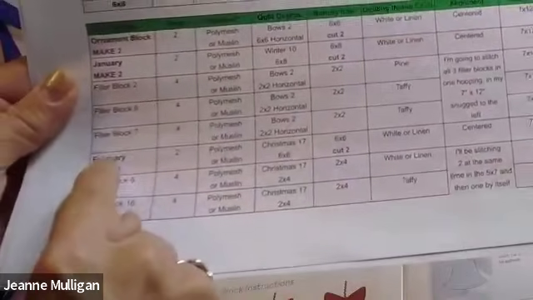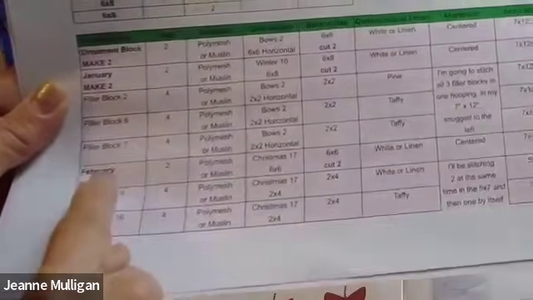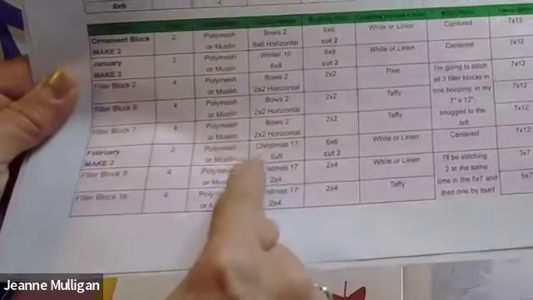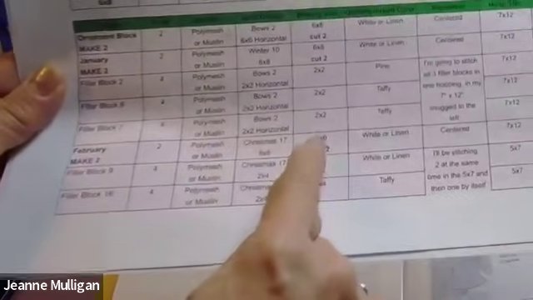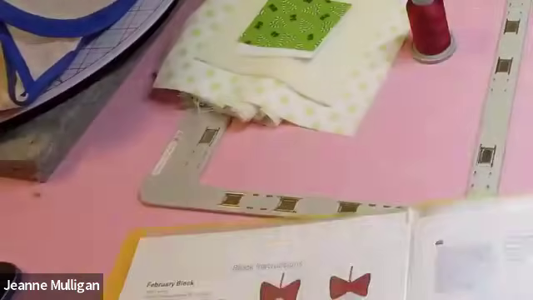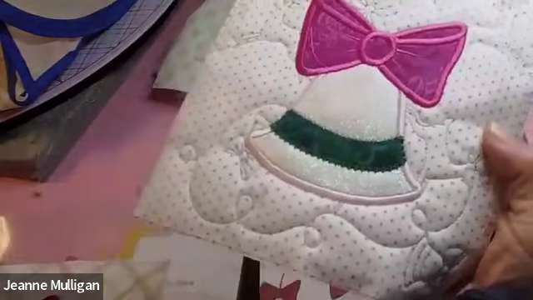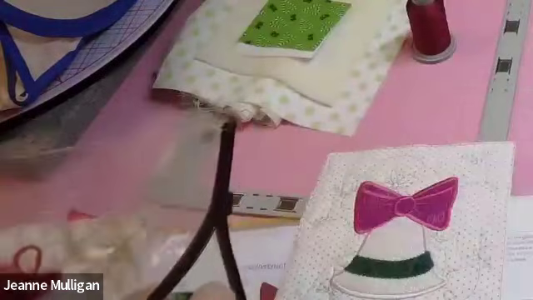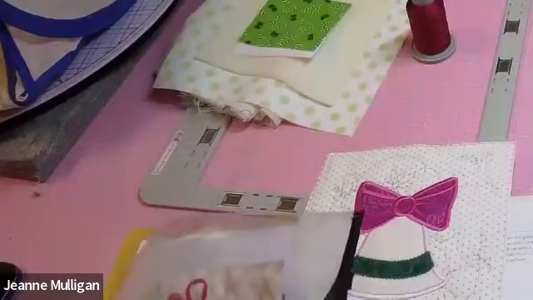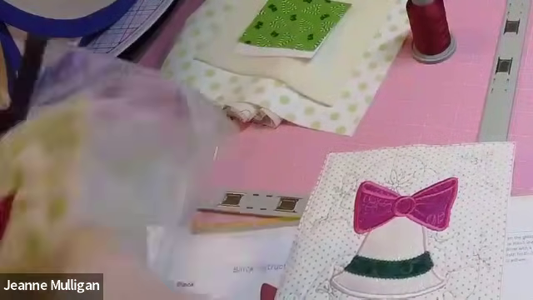Right now we're doing the February block, which is going to be the bell block, and then it'll tell you what stabilizer we're using, what design you're using, how many we're going to be doing, what you're doing for your background, what we're going to cut it down for. So this is all there. It's all stuff that's in your instructions, but I put this together so it's all in one place if you want it. And this is what we're going to be doing today. This is my Moda Love and Share version, but we're going to be doing the Kimberbell one.